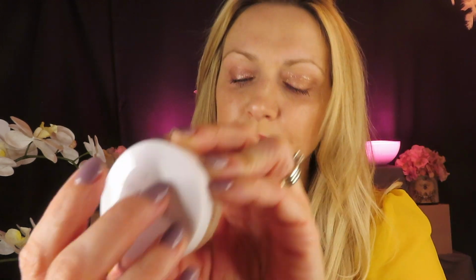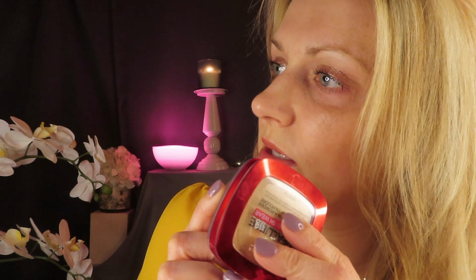We're either going to start with this foundation powder or this powder. Based on the coloring, which one do you think is best? Yeah, I agree. I think this one too.